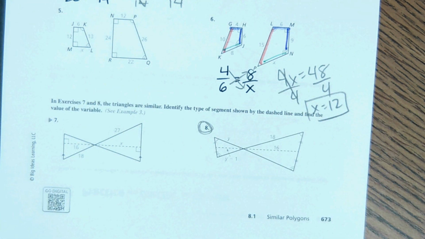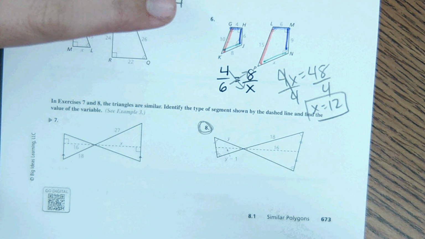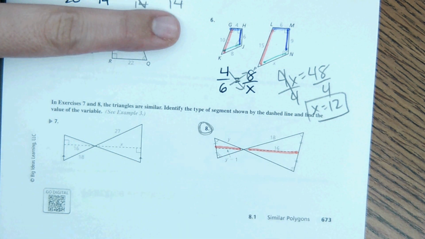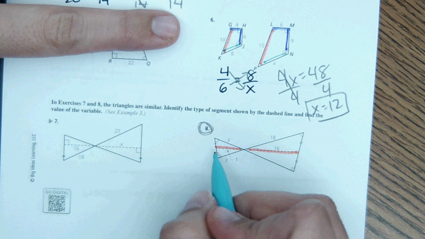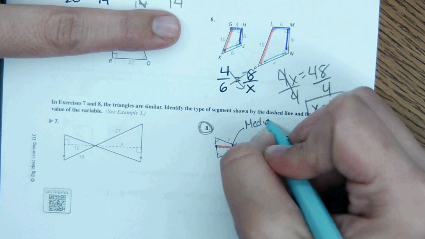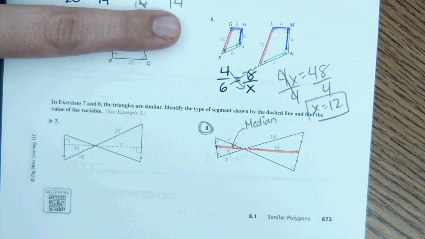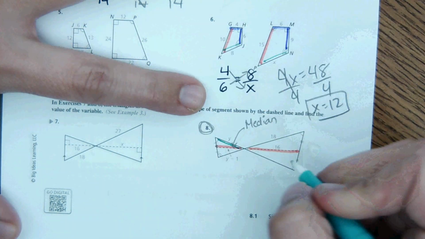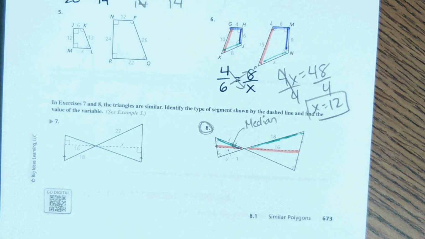And down here, number 8 is what we're going to do next. So it says identify the type of segment shown by the dashed line. Let's see, so this dashed line right here and this dashed line, they are corresponding parts. It hits at the midpoint of both those segments, so it is a median. And then this side corresponds with this over here.